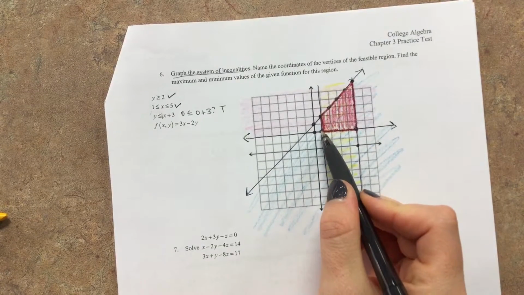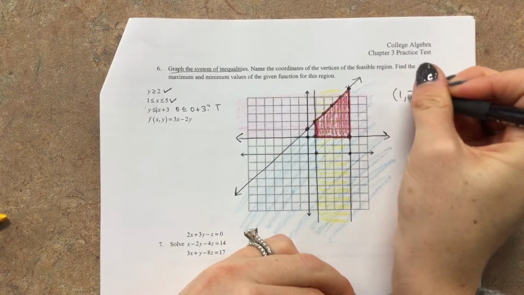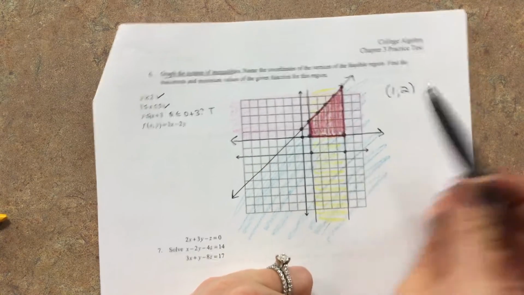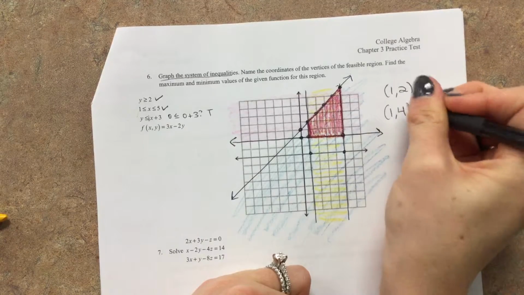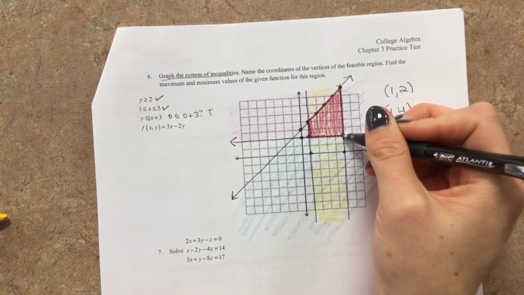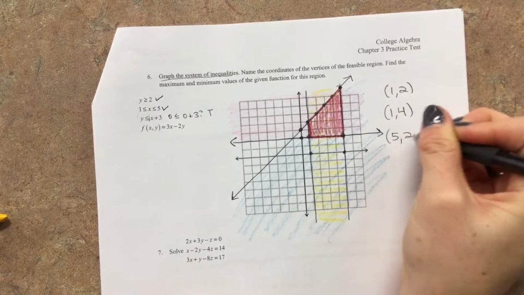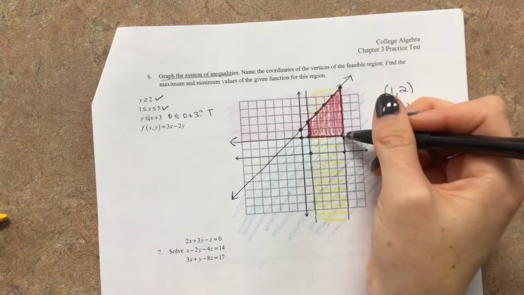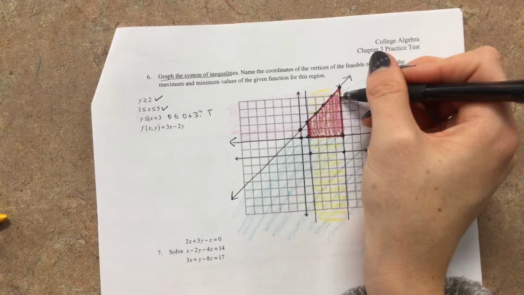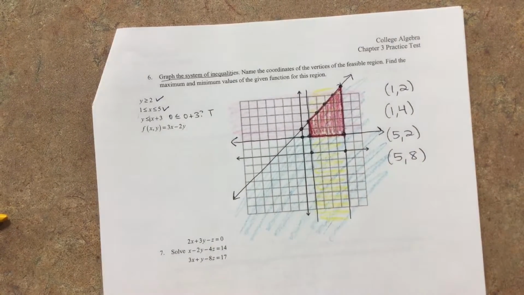So let's go this one right here. This is 1, 2. The one right above it, if this is 1, 2, then this is 1, 4. And then over here, this is 5, 2, over 5, up 2. And then the one all the way up here, this is 2, 3, 4, 5, 6, 7 is where the grid ends, but then we went up 1 and over 1 just one more time. So that would be 5, 8.